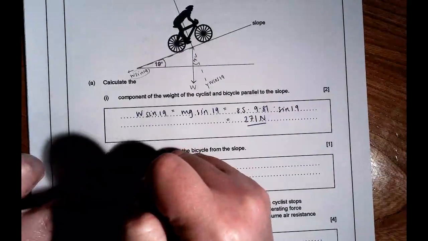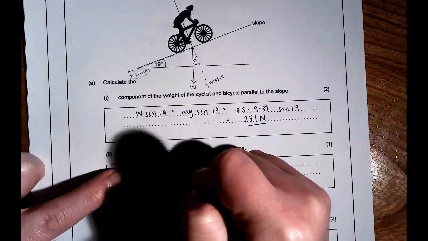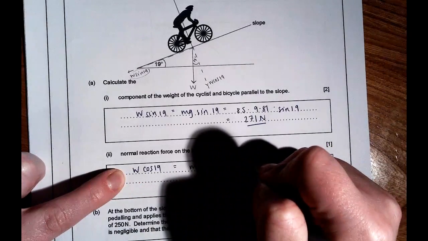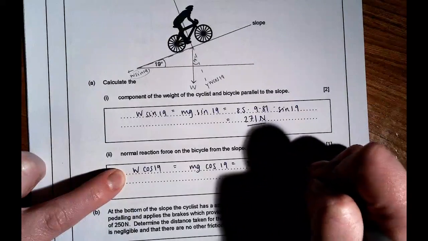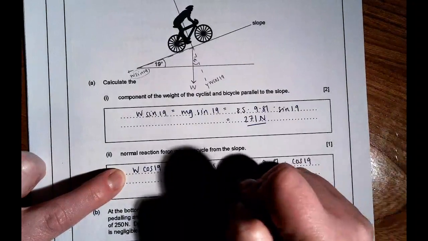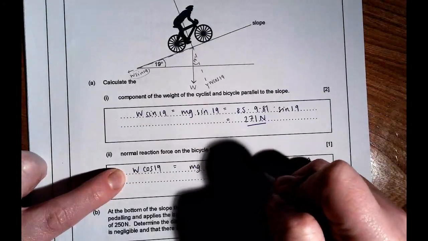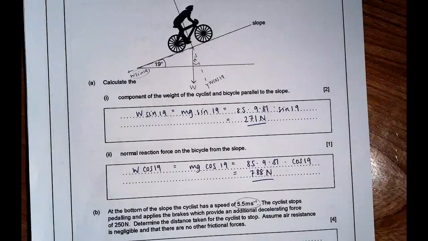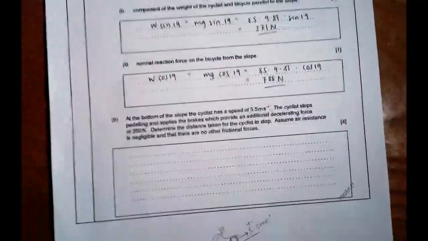So this is going to be W cos 19, which is mg cos 19, which again is 85 times 9.81 multiplied by cos 19, and when you put that in a calculator you get 788 newtons. So that's the first two bits, and then the next bit has a little bit more to it.